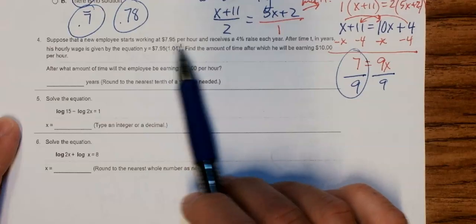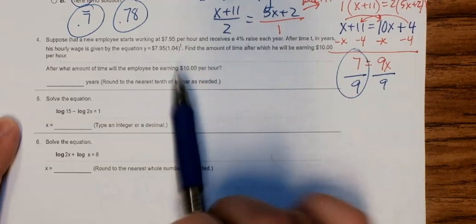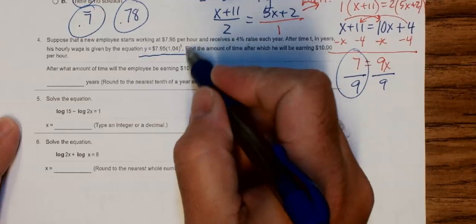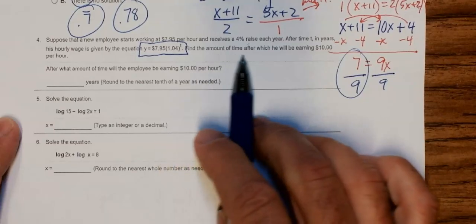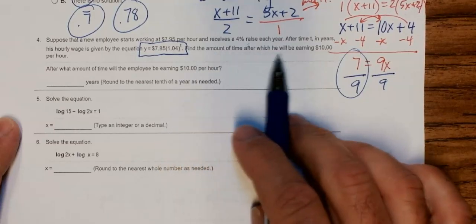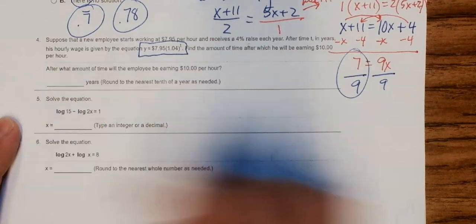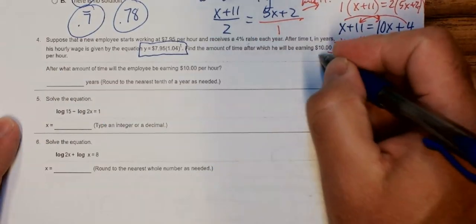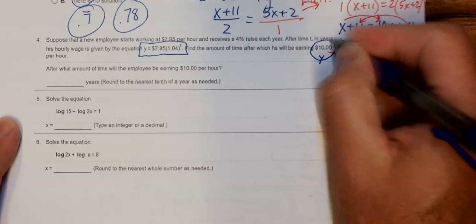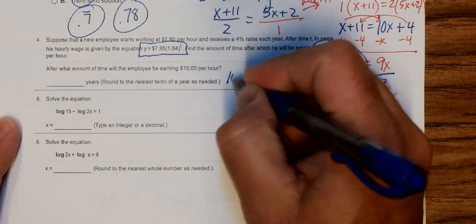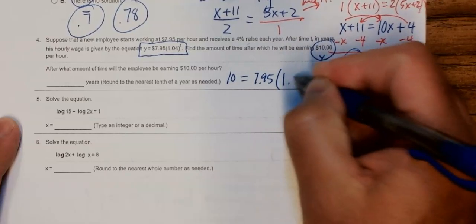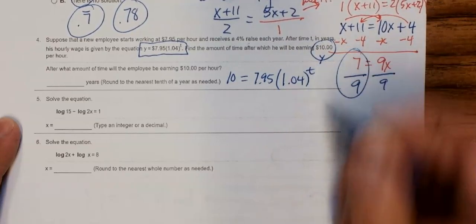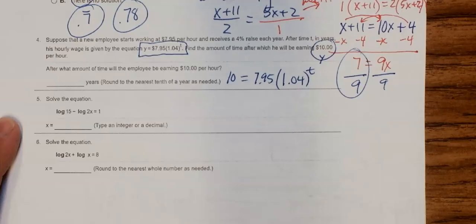So, $7.95 an hour, and you're getting a 4% raise each year. They have given me the equation right here, so that was nice of them. It says find out after how much time this person will be earning $10 per hour. So they gave me a new Y value, and I'm supposed to plug it in. 10 equals 7.95 times 1.04 to the t power. We are trying to solve for t.